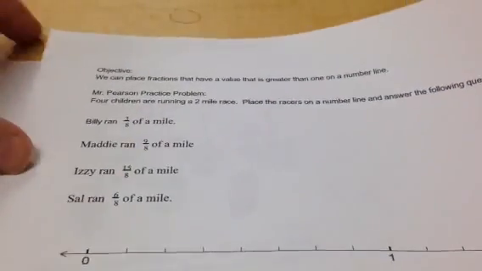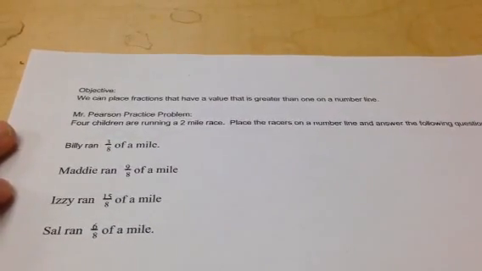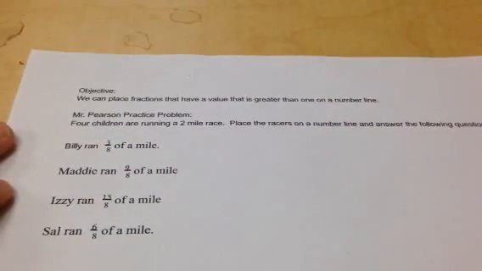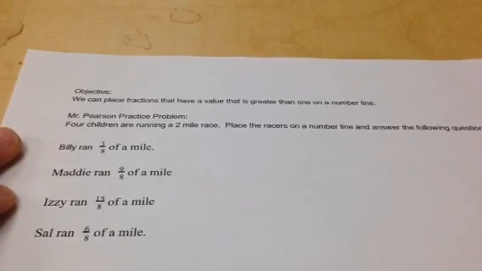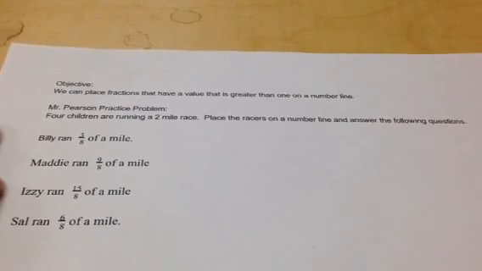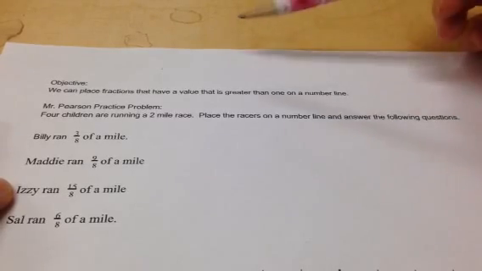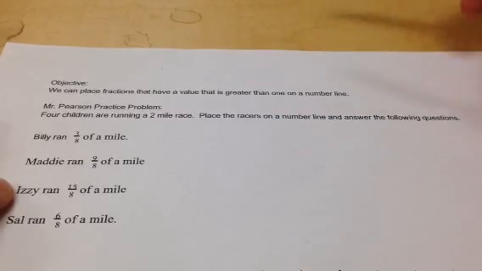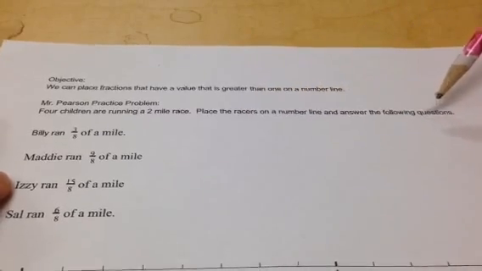And now our objective for this lesson is that you can place fractions that have a value greater than 1 on a number line. Did you know some fractions are actually greater than 1? It's true. They're called improper fractions. You'll see some in just a minute. Mr. Pearson's practice problem. 4 children are running a 2-mile race. Place the racers on a number line and answer the following questions.